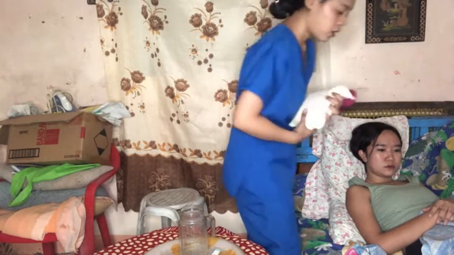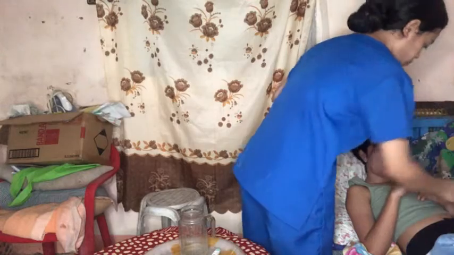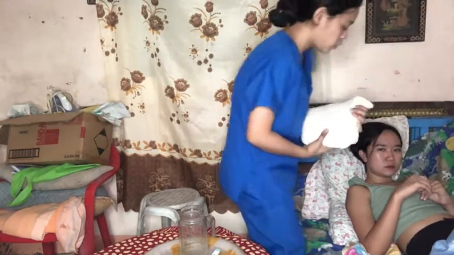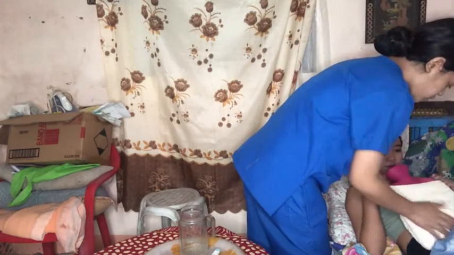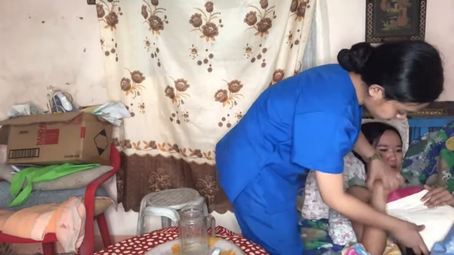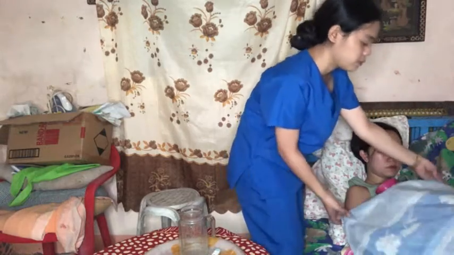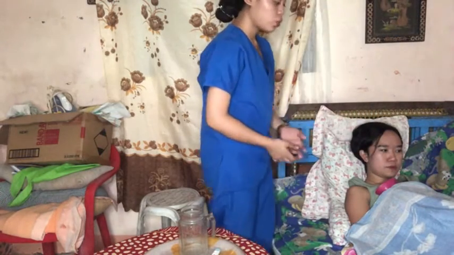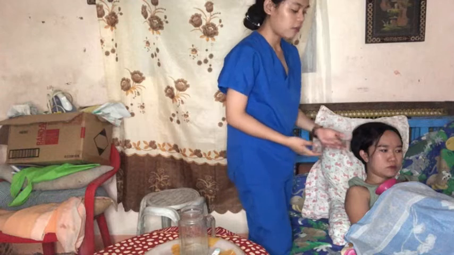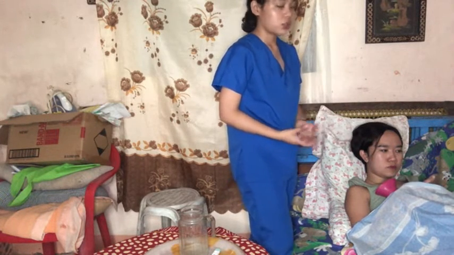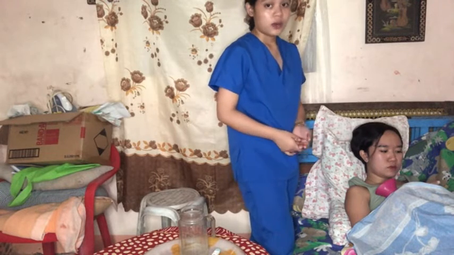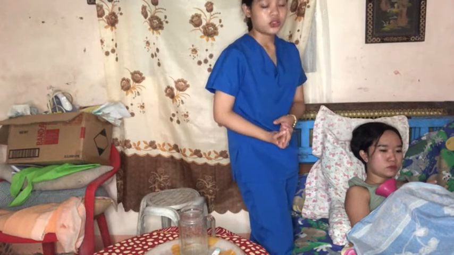So, first, unfold the drape of the patient and expose the area. So, ma'am, I'm going to place the hot water bag to your affected side. Ma'am, can you hold this for me? Then next, we need to apply this hot water bag for about 15 to 30 minutes before removal, and it also depends on the doctor's order.